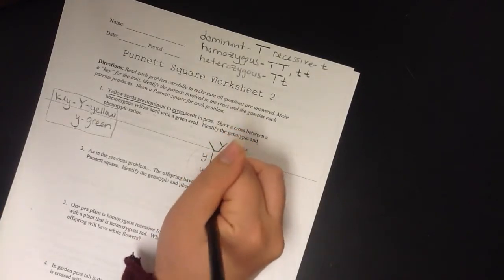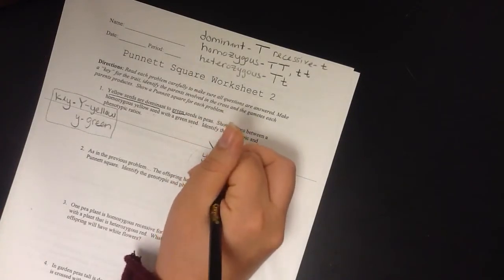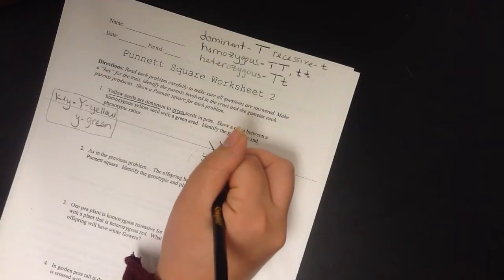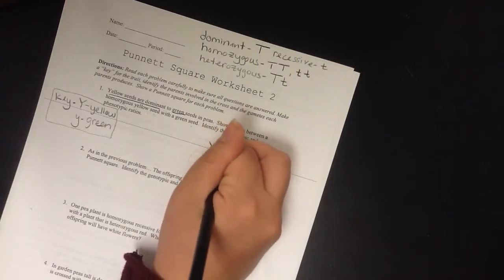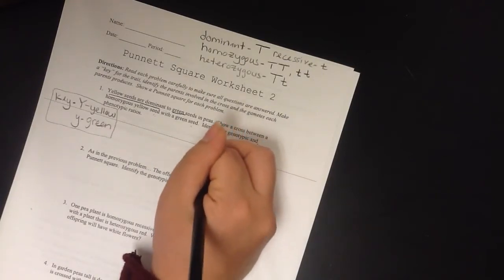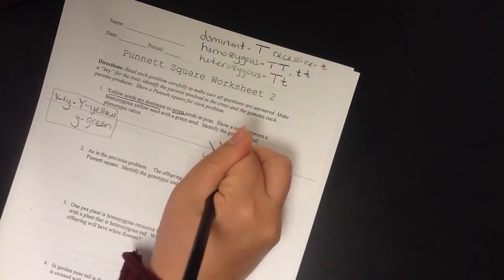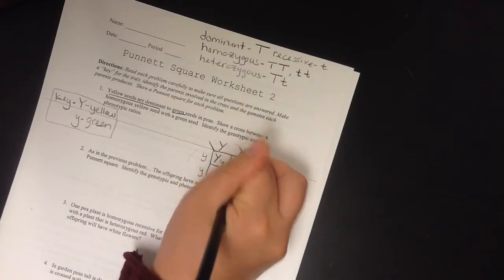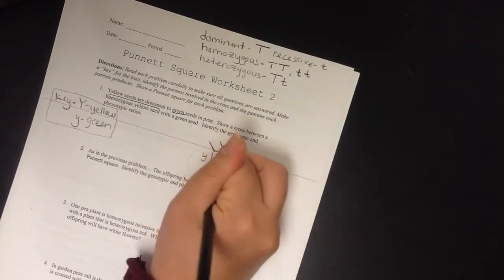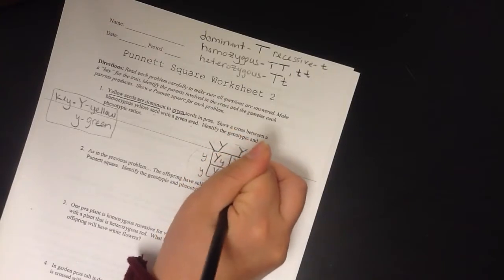Then I'm going to drop my y's into the Punnett square, but I'm going to want to put the big Y first, always. So no matter if the big Y is on this side or that side, you're going to want to put the dominant trait first, because it's easier to see when you're analyzing your Punnett square, or when you're looking at the offspring.